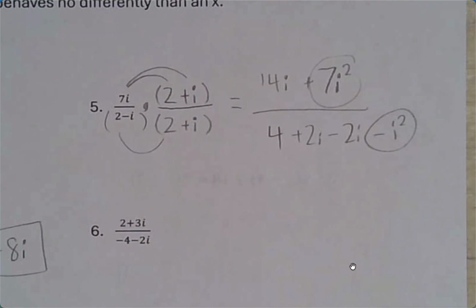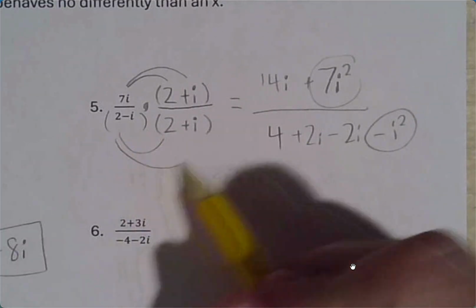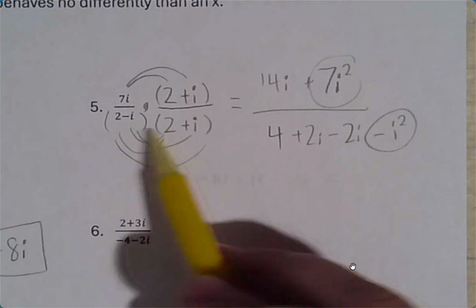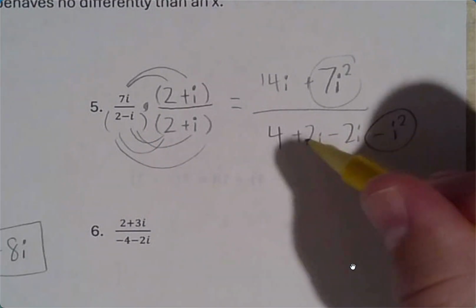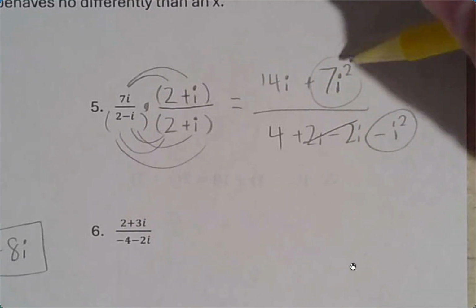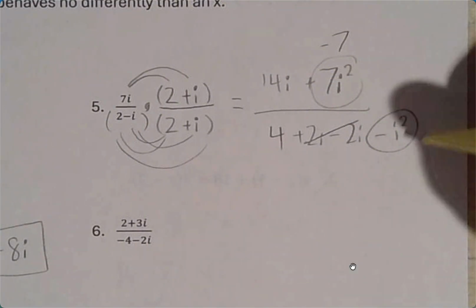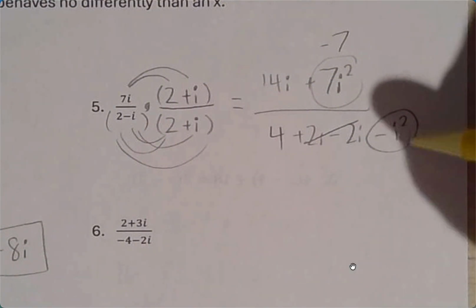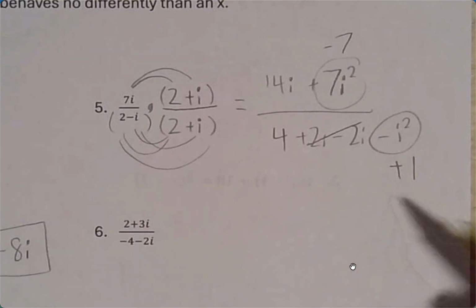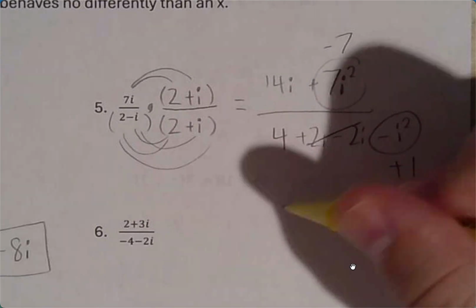Let's see what I do now. Well, because of my foiling and because of my conjugate pairs, that's why I chose this, because it is the conjugate pair of my denominator. These cancel out. Now I'm going to do some shorthand here. A positive 7 and an i squared make negative 7. And a negative i squared make positive 1. All right, pause that. Think about that if you need to. And then let's see what I finally get here.